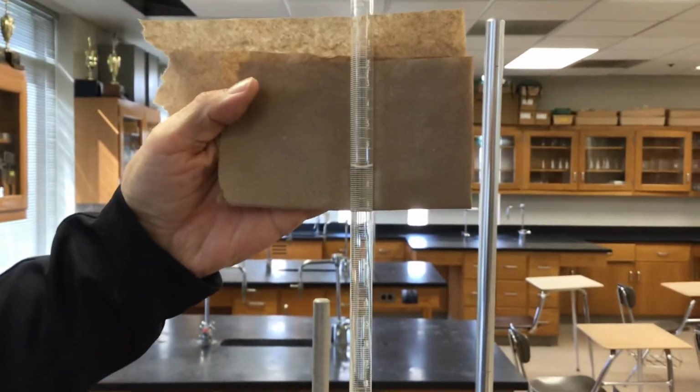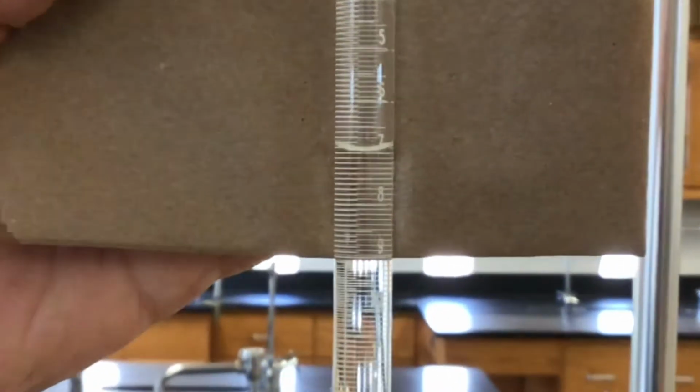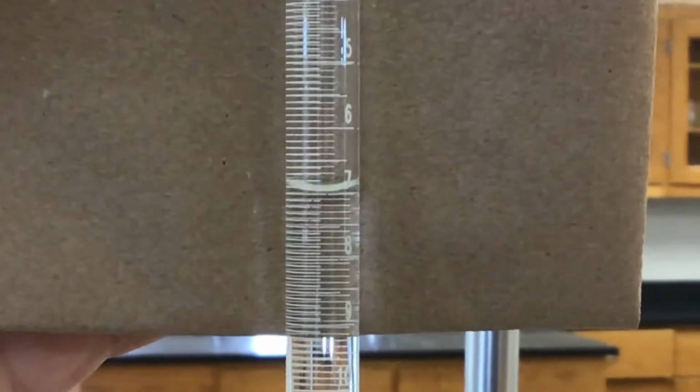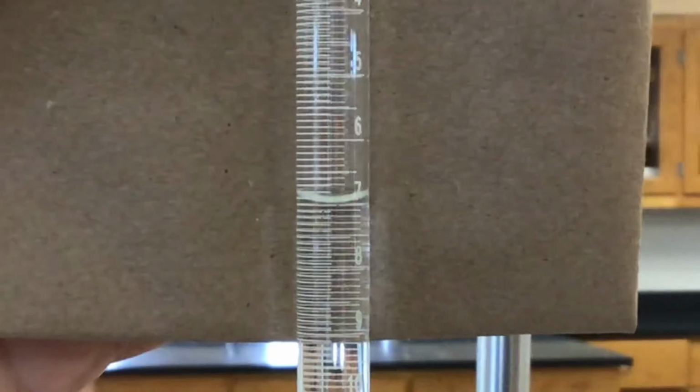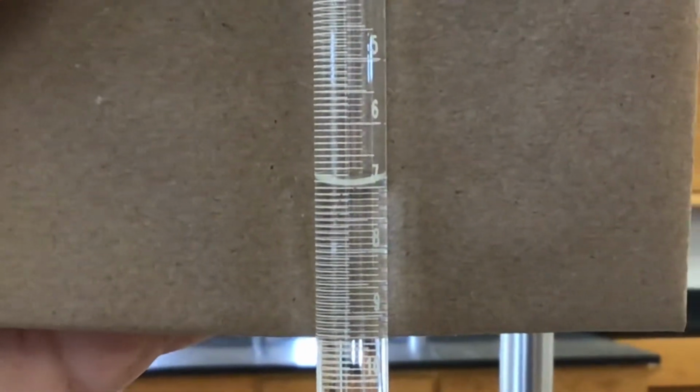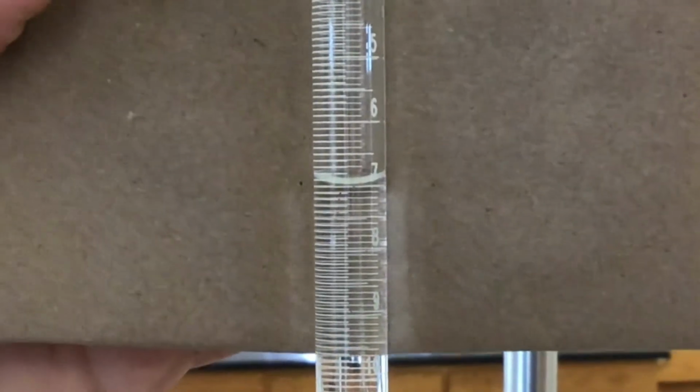And the volume, just short of the 7. It's going to be 6 point something.